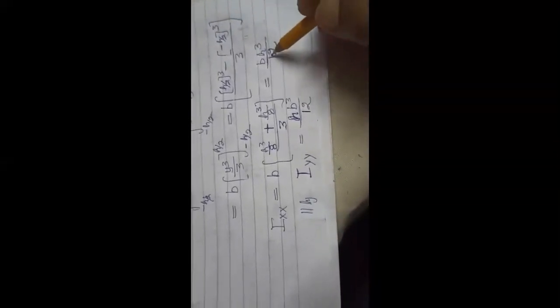So in this we can see that the cube of the side perpendicular to the axis about which we are determining the moment of inertia, because here we are determining the moment of inertia about x-axis and the perpendicular side of x-axis is h. So in formula, cube of the side which is perpendicular to the x-axis, and here cube of the side which is perpendicular to the y-axis.